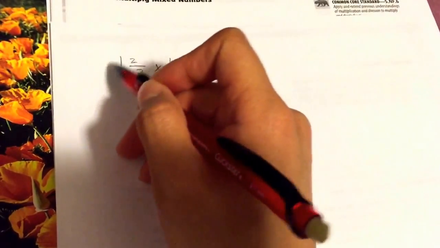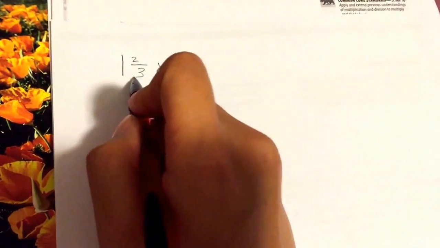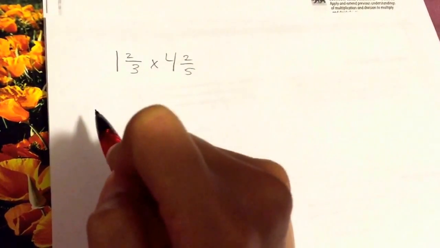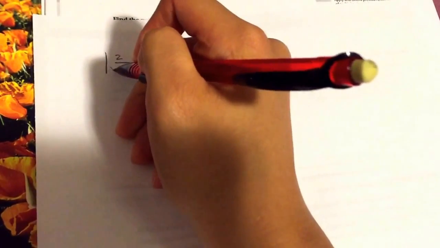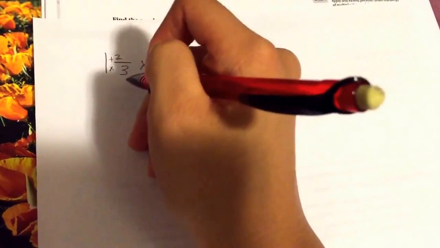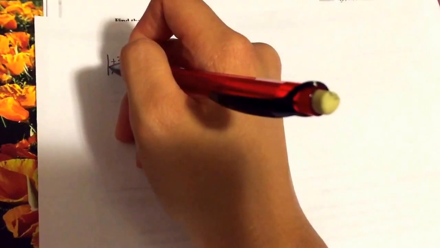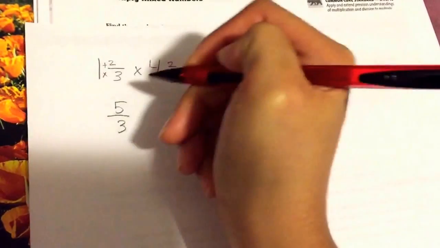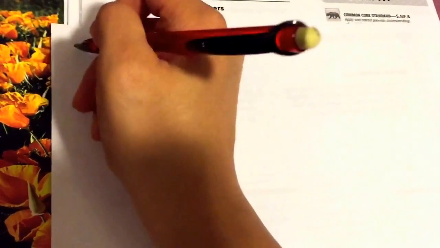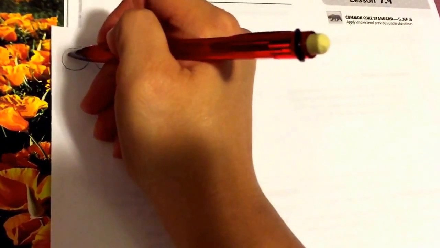That being said, let's go back to over here. This leads us to step number 1. Step number 1 is changing these mixed numbers into improper fractions. Currently they're mixed numbers because they're mixed with a whole number and a fraction, and we're going to change them into improper. Remember, we're going to do 3 times 1 plus 2. So we're going to do 3 times 1, which is 3, plus 2, which is 5 over 3. Now just for clarification, I'm going to draw that out. 1 whole and then some. The denominator is 3.